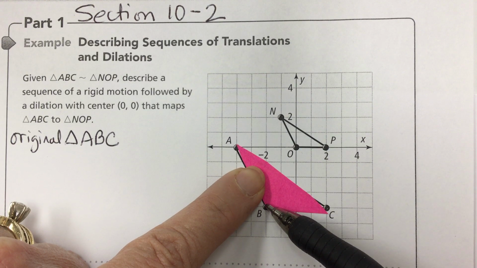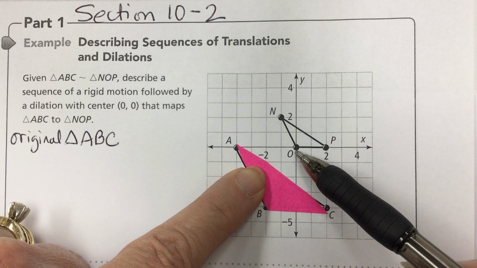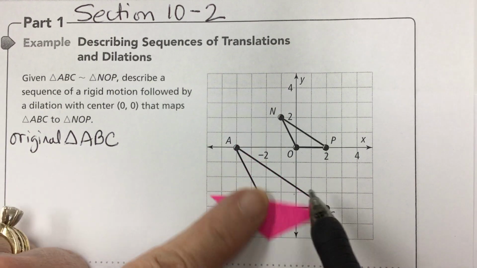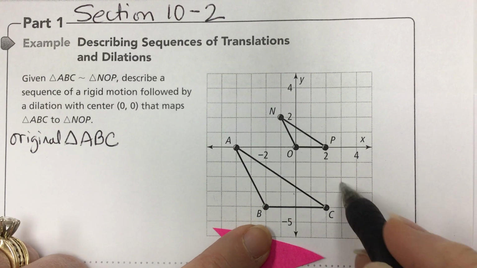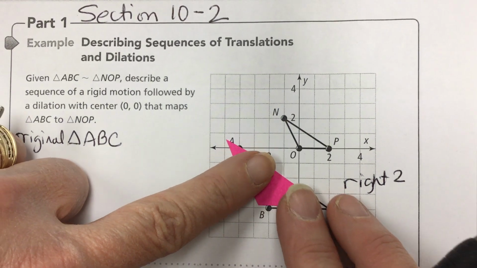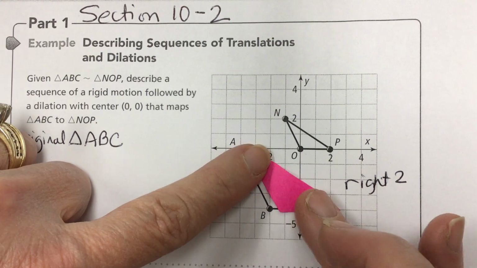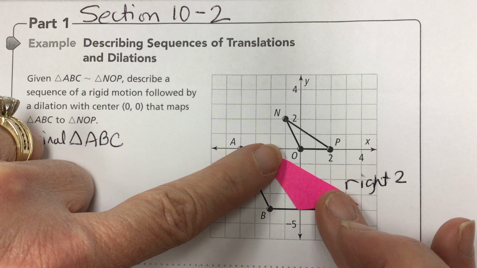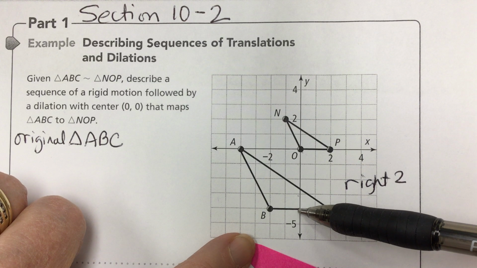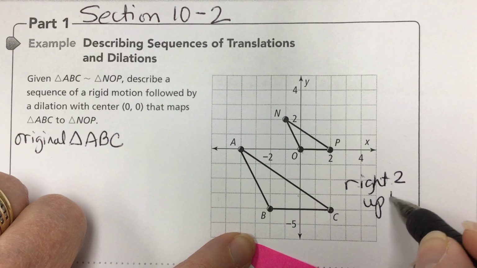So think about it. We're going to shift this triangle to the right, translate it to the right, and translate it up so that B is sitting on O. So we need to count over. I see that I need to move B to the right 2. If I move the triangle to the right 2, 1, 2, then it's right there. Now I need to move it up to get to O. So let's see how many units I need to move it up. 1, 2, 3, 4. So I need to go to the right 2 and up 4.